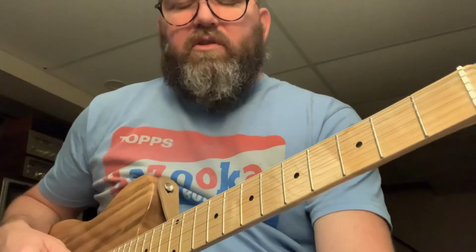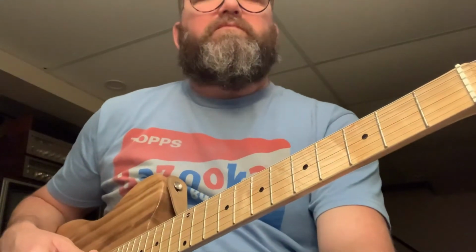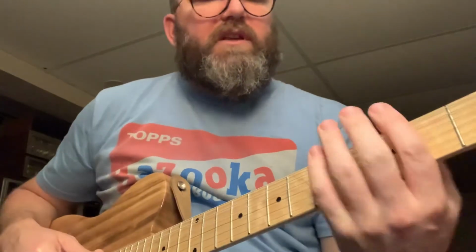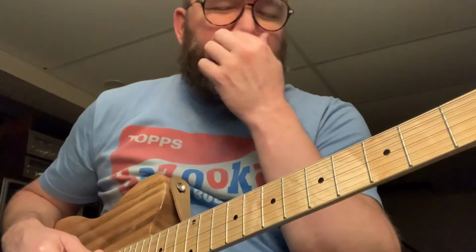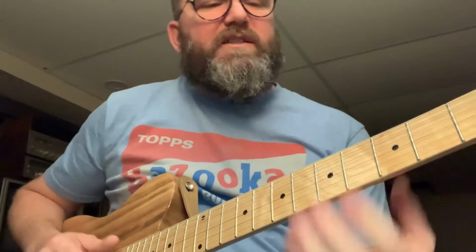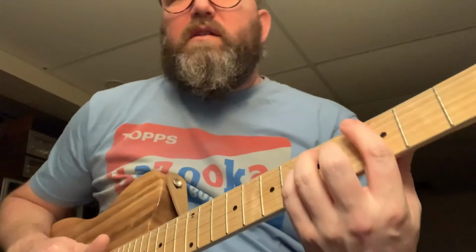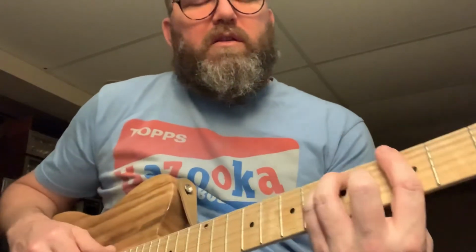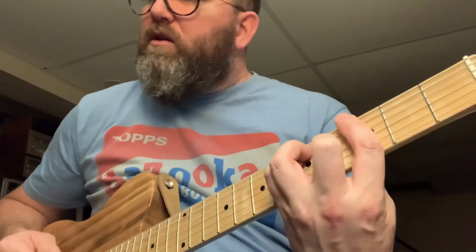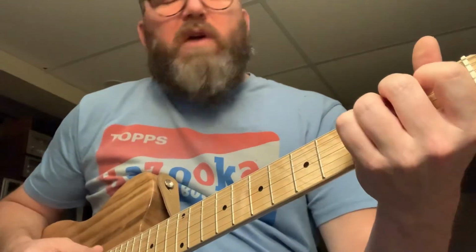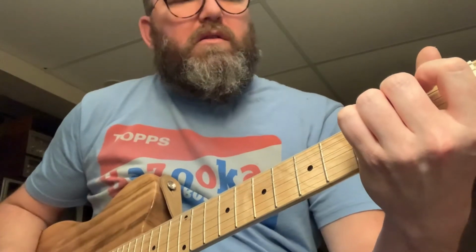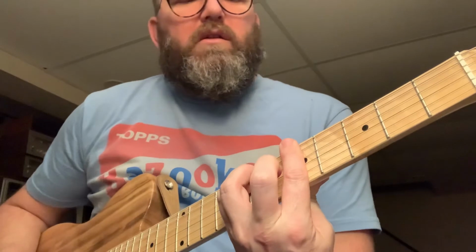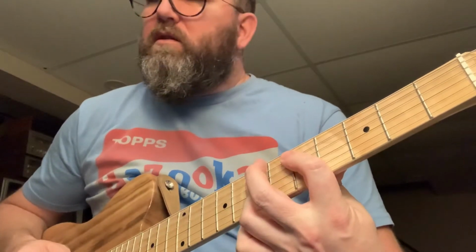So, you'll hear that first progression that I called out. This is very typical, used in probably thousands of songs. This 1 6 2 5 chord progression, which would be G to E minor to A minor to D.